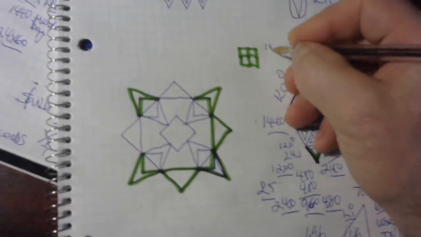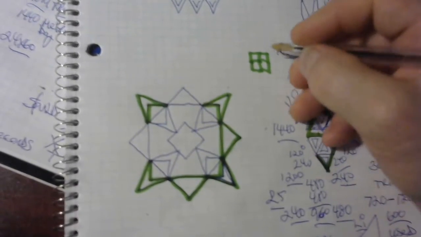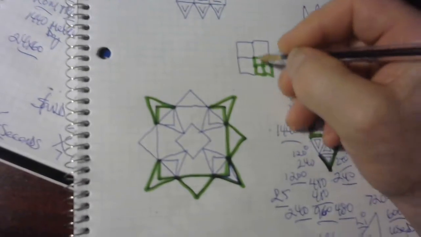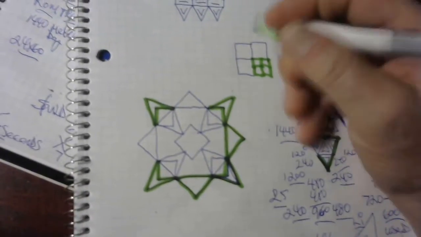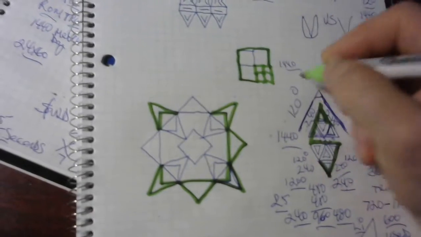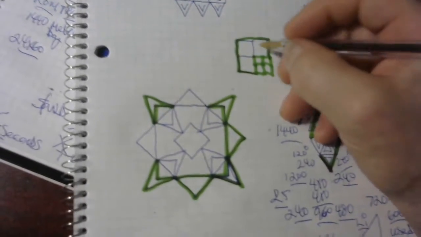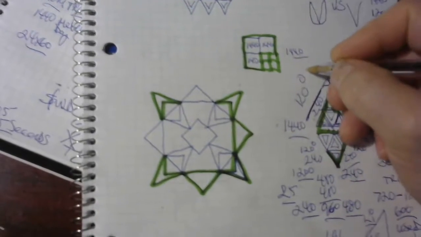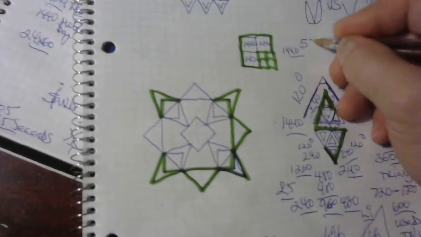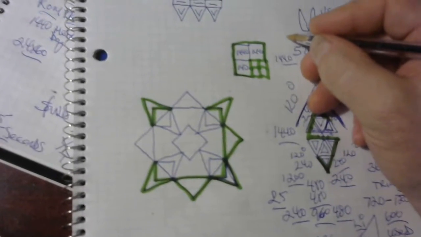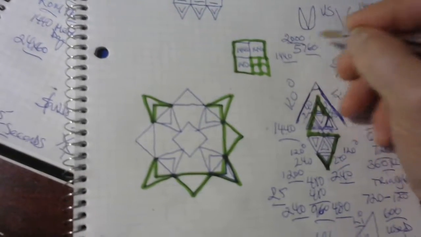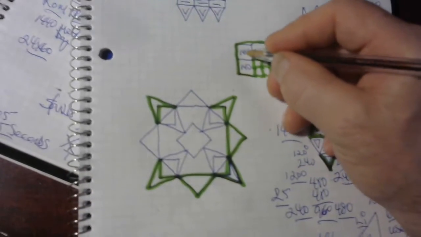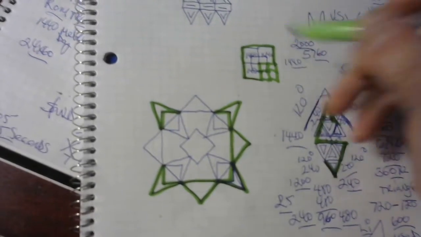It's 1440 degrees. I need a minimum of 1, 2, 3, 4 of these. I need 1440, 1440, 1440, and 1440, which is a total of 5760, or in the calendar, the year 2000. Hebrew calendar, our calendar. I need this in order to find this in the center.